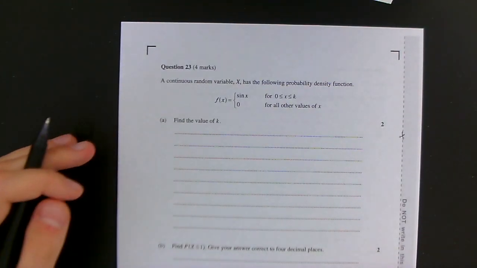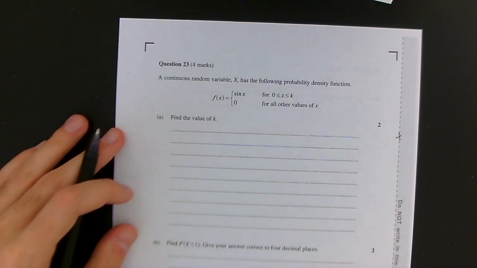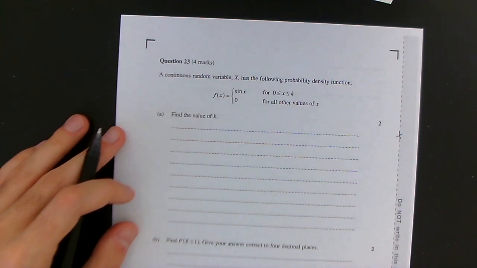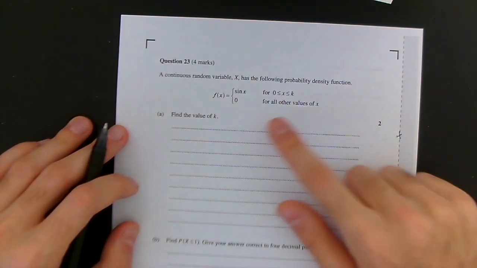Moving on to question 23 here. We've got a continuous random variable, X, has the following distribution.